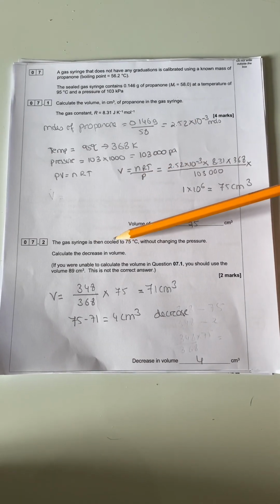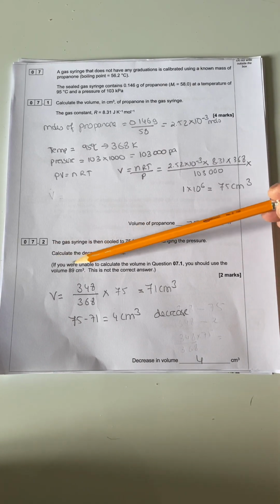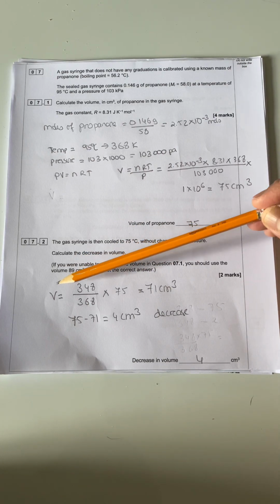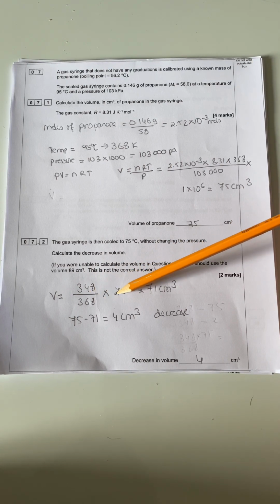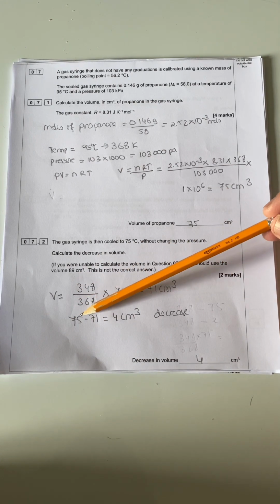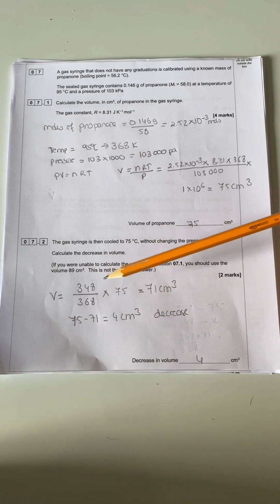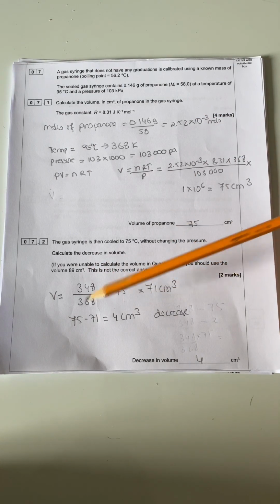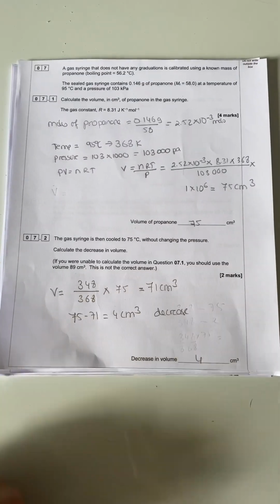The gas syringe is then cooled to 75 degrees without changing the pressure. Calculate the decrease in volume. If you are unable to calculate the volume in question 7.1, you should use the volume of 89 cm³. So volume is 348 divided by 368 times 75, which gives you 71 cm³. Then you have 75 minus 71, which gives 4 cm³ decrease. Basically, it's the ratio. If I've got 368 to 75 cm³, how much is in 348? And then you take away from the other one, so you get the answer as a 4 cm³ decrease in volume.